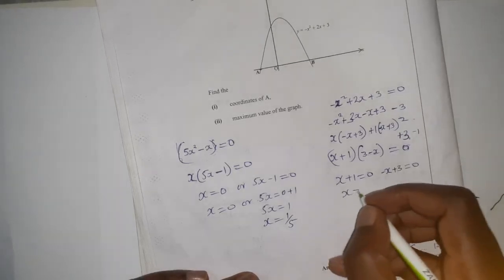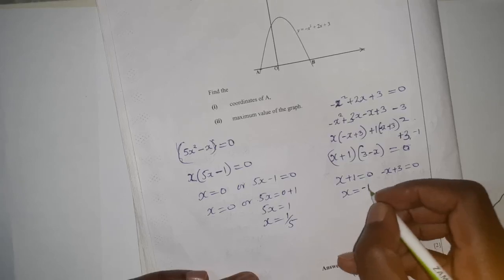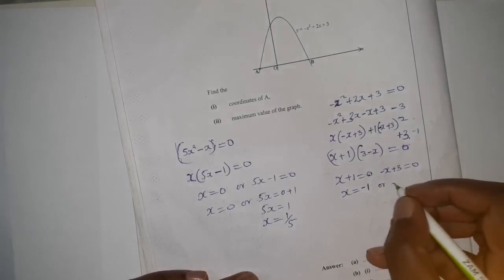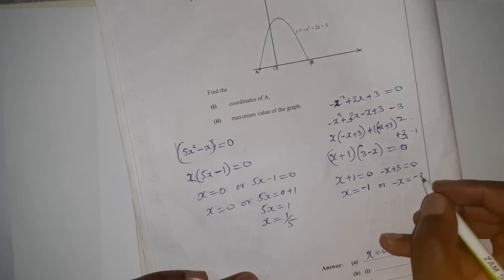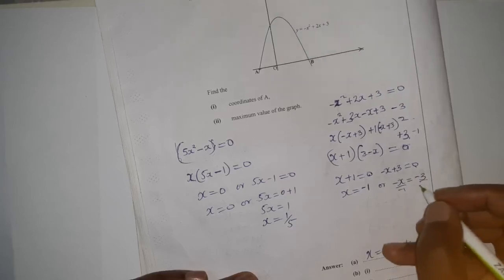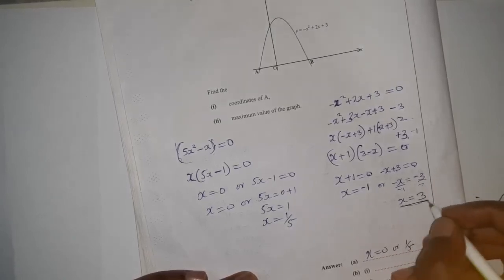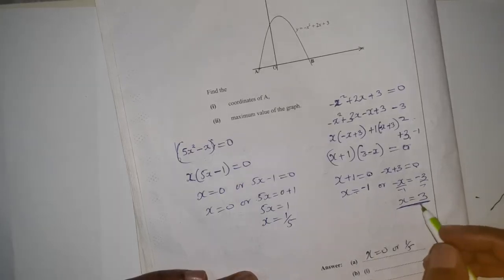So this is going to be x is equals to 0 minus 1, which will be negative 1. And this one is going to be negative x, then 0 minus 3, it's negative 3. So you divide negative by negative, and we're going to have x is equals to 3. So x is going to have two values, the negative one and the positive one.